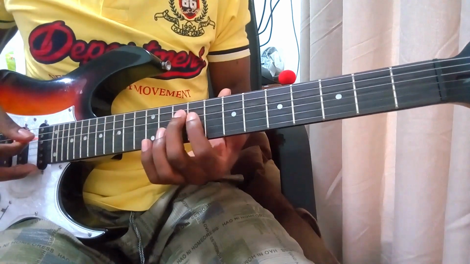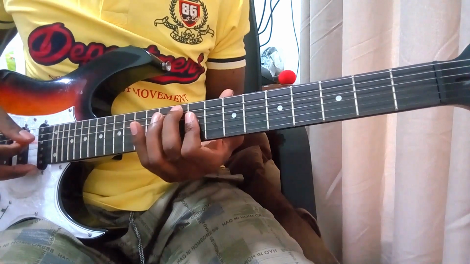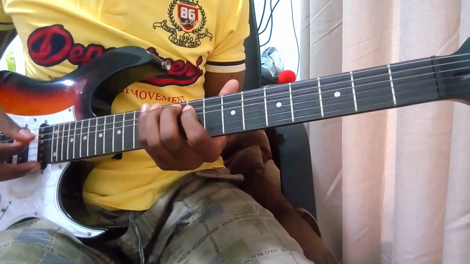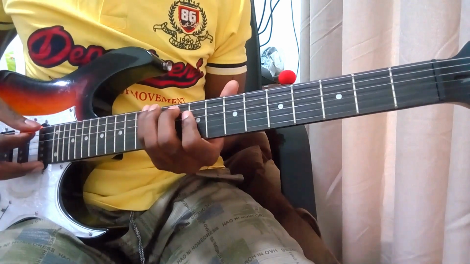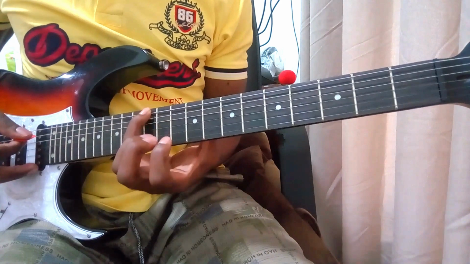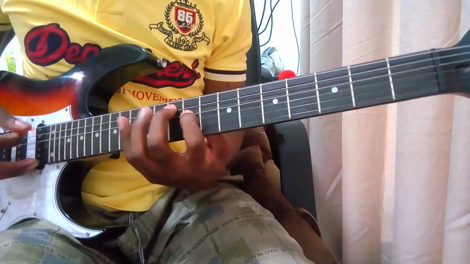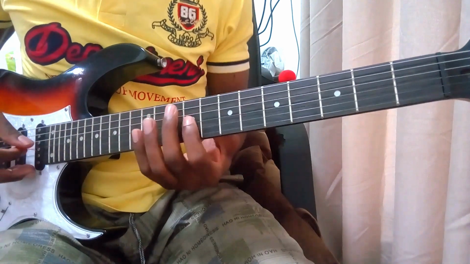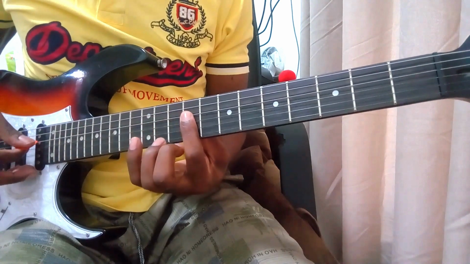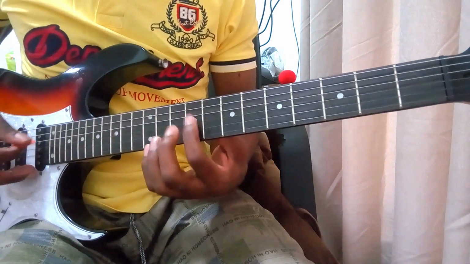So I'm combining the root position chord and then the first inversion. So this, and then I add this one. So I press these 2 strings down.